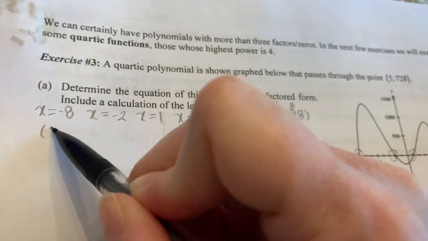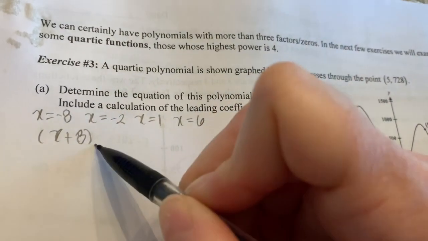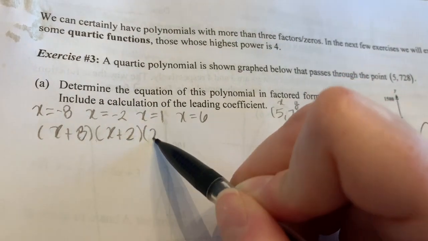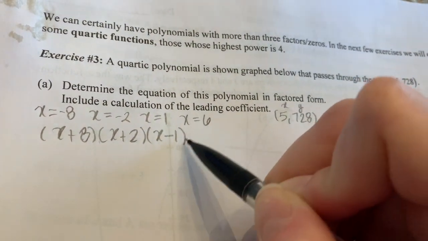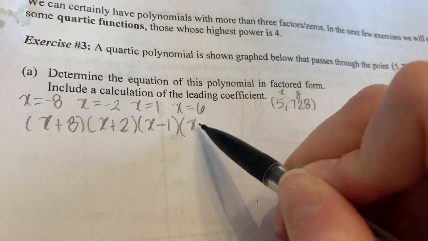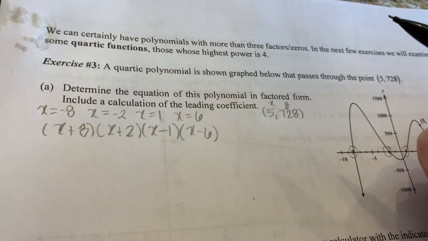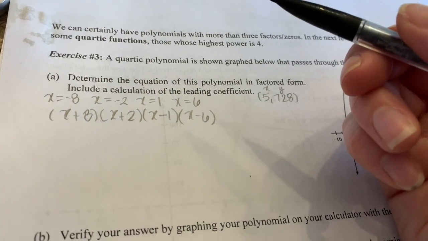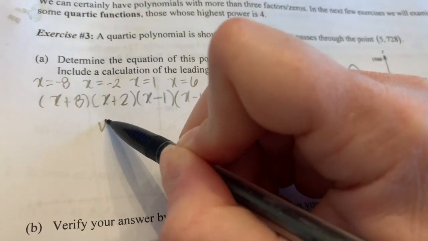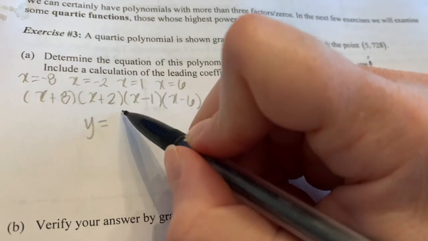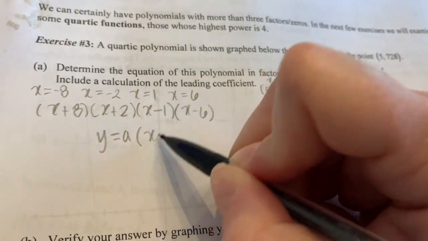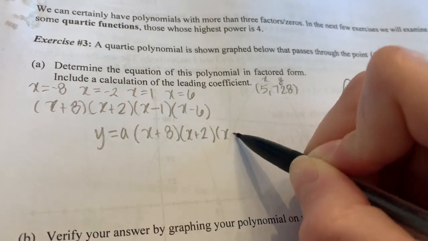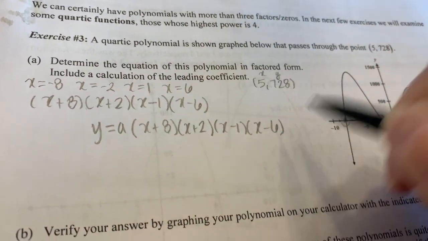So this one would be x plus 8 in order to get negative 8. This one would be x plus 2 to get negative 2. This one would be x minus 1 to get positive 1. And this would be x minus 6 to get a positive 6. Okay, so this time we have 4 instead of 3. So we're going to find the leading coefficient by doing y equals a times all of this: x plus 8, x plus 2, x minus 1, and x minus 6.